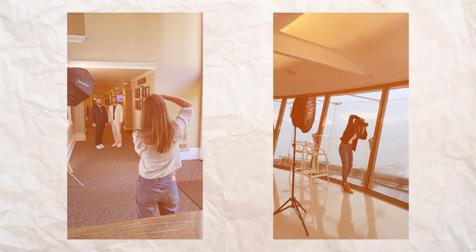So finding a more neutral space where I could add pops of tan and green or work in some neutrals that would work great with those colors would be more suitable and more appropriate for my brand. If you are choosing an indoor location and it's a public space, a lot of times you have to get permission to shoot there. So just make sure you call ahead that you can have permission.